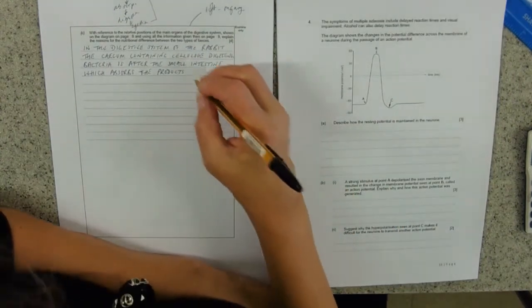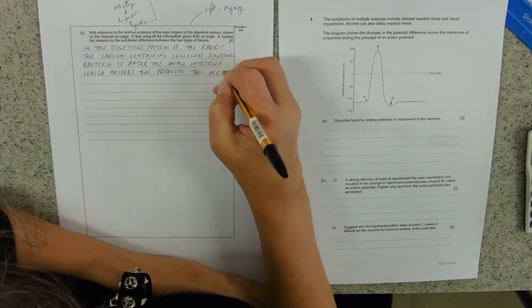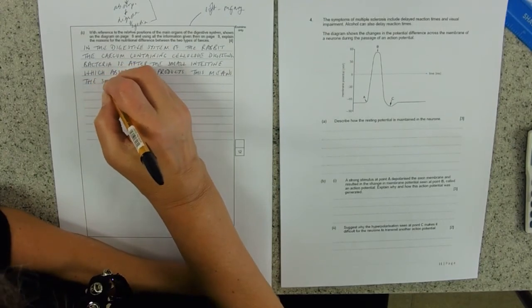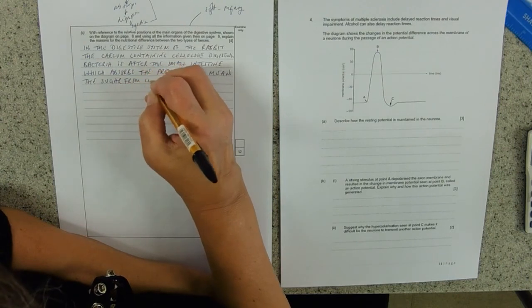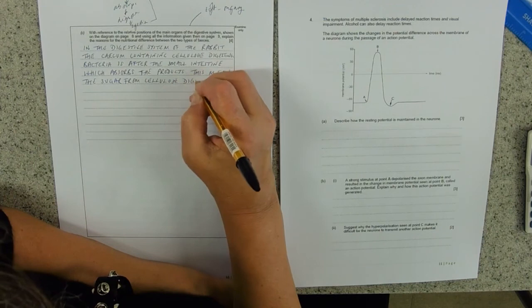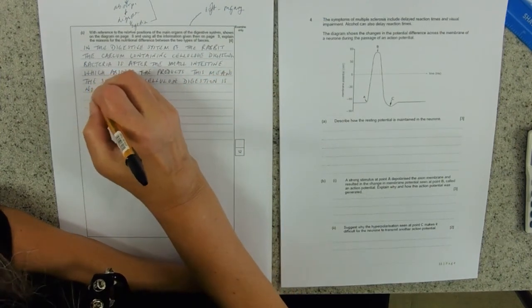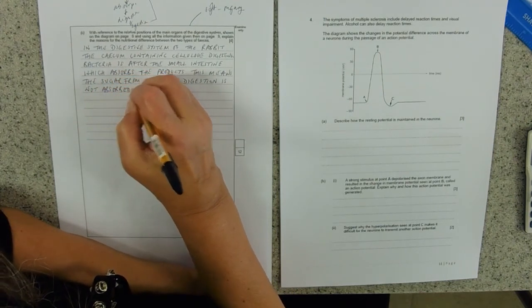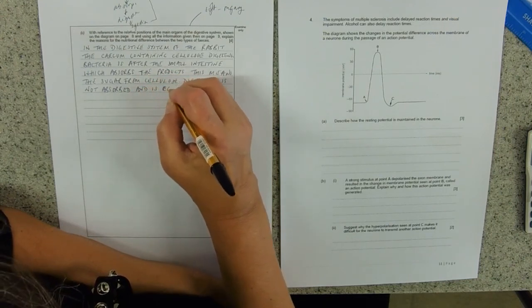So, this means the sugar from cellulose digestion is not absorbed and is digested.